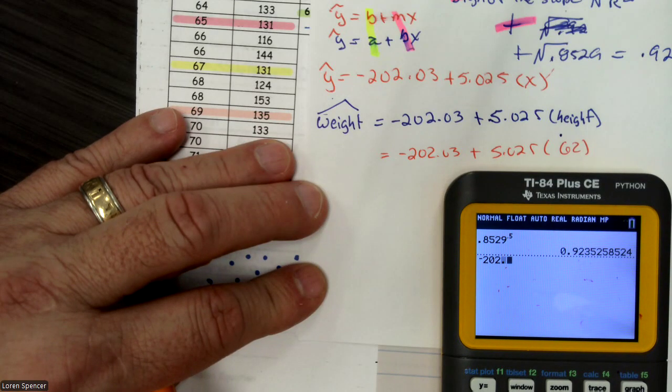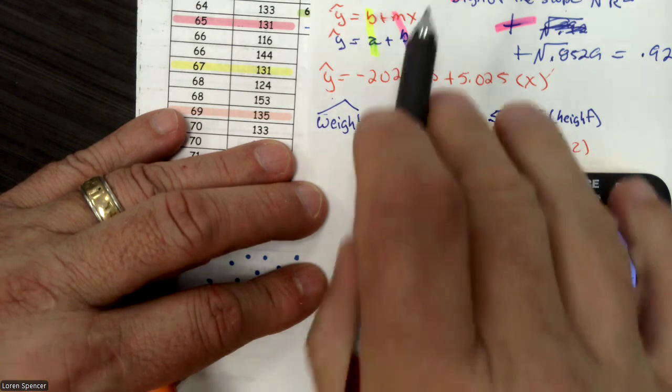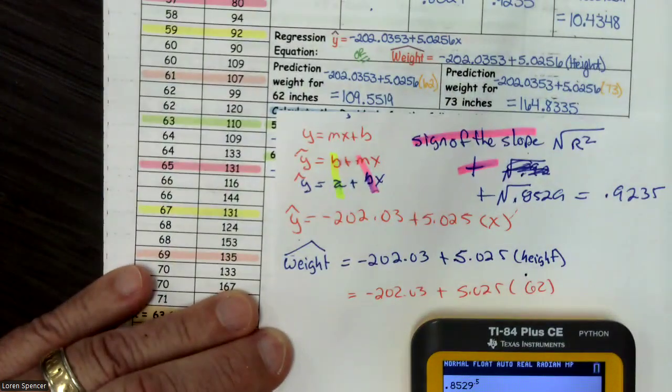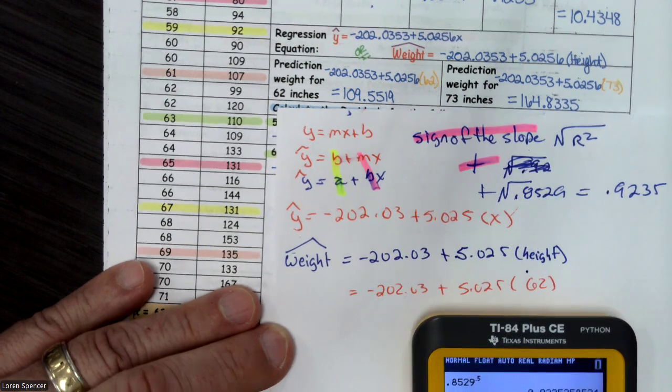Negative 202.03 plus 5.025, 62. Oop, not 65, 62. And we get 109.52. The difference between the two, between my answer and on the answer key, is just rounding. All right. This is more accurate than mine, but mine's good enough.